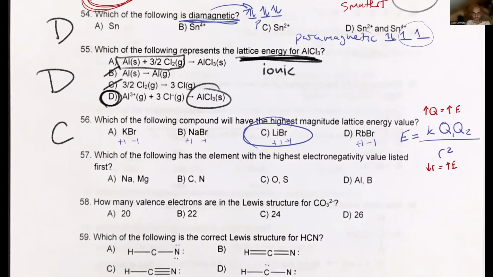Okay, electronegativity. We know that fluorine, in the upper portion of the periodic table, has the highest electronegativity value, and then down to cesium with the lowest. So we are going to look at our periodic table and essentially determine which of the elements is the one with the highest electronegativity listed first. If the first one is closer to fluorine, that means it's going to fit the criteria for this.